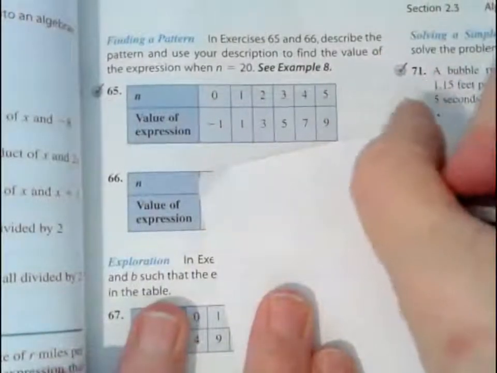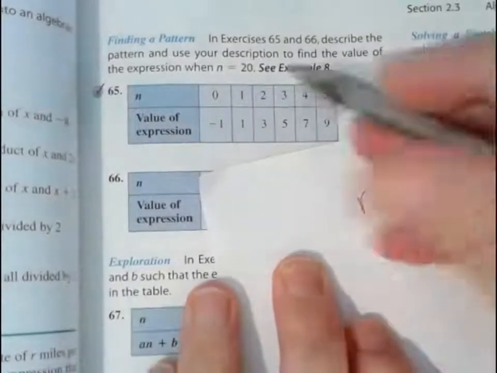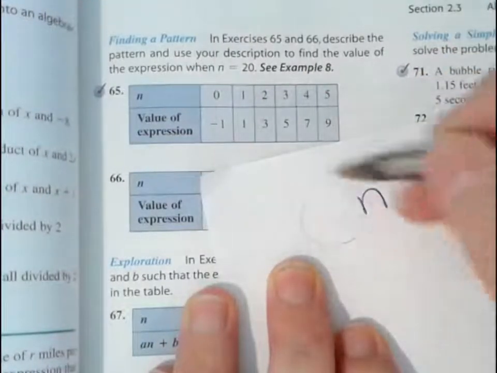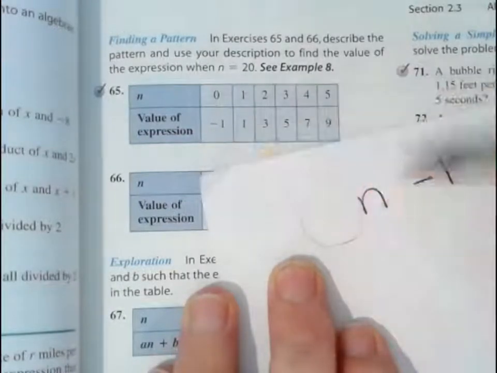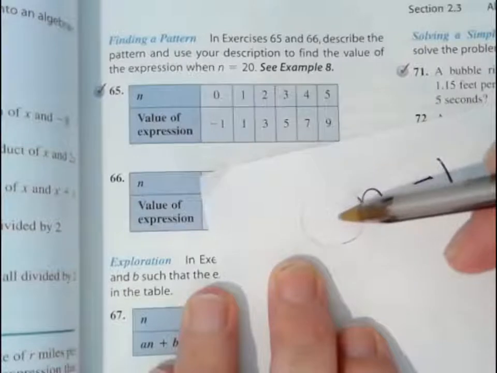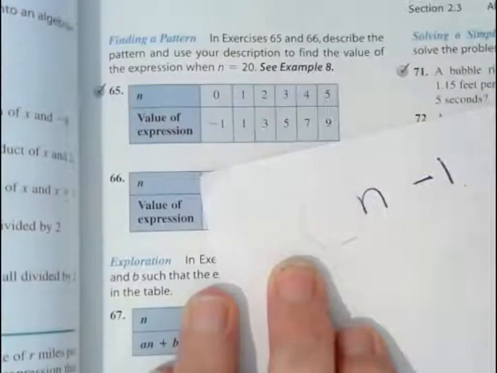So it's going to be something times n, -1, because no matter what the coefficient is, if n is 0, our value is going to be -1. We can tell that right away.